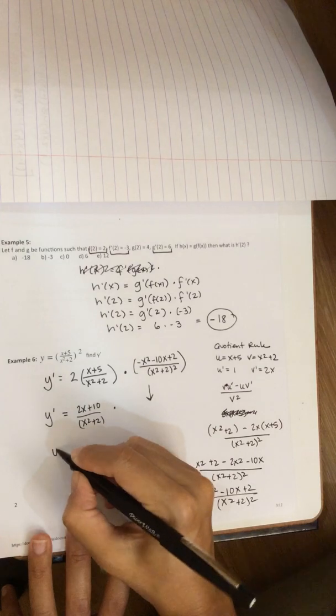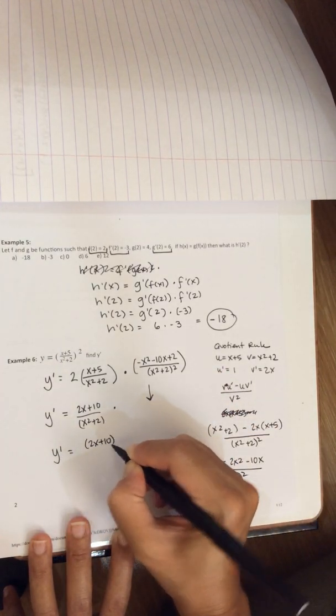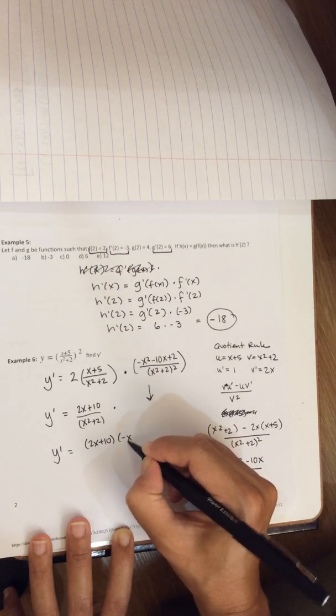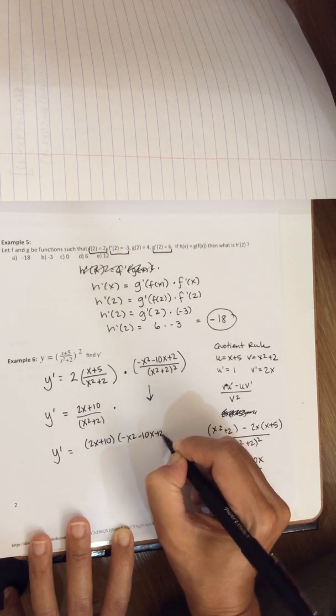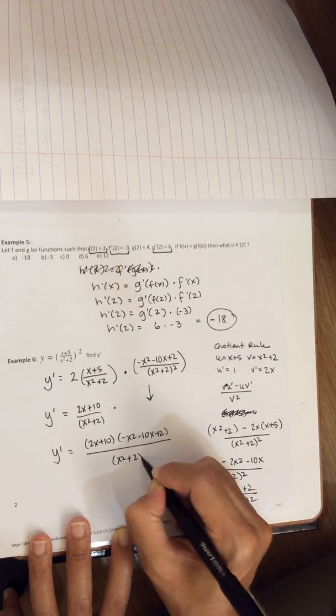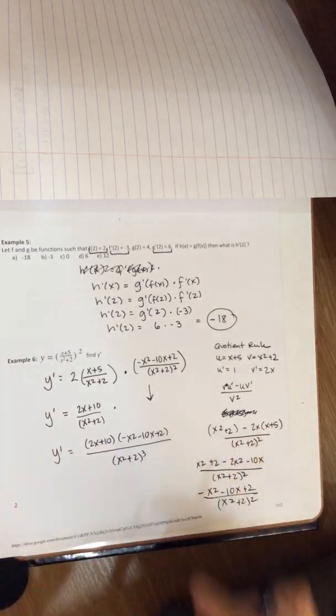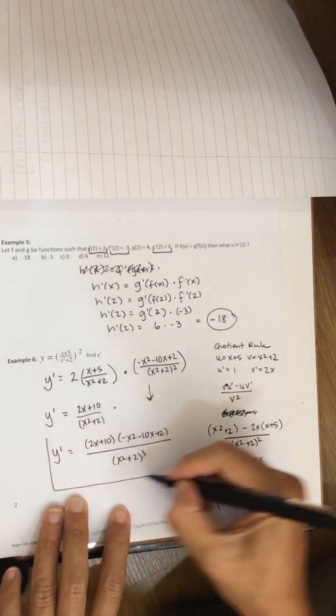So really, I'm not going to write all that because what I'm going to do is this. I end up with 2x plus 10 times minus x squared minus 10x plus 2 on the top, all over x squared plus 2 cubed, right? Because this is x squared plus 2, and then this is x squared plus 2 squared. So I can multiply those out. So this, I'm going to leave it there.